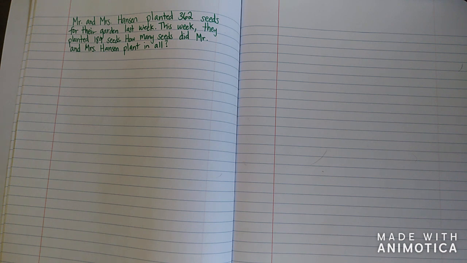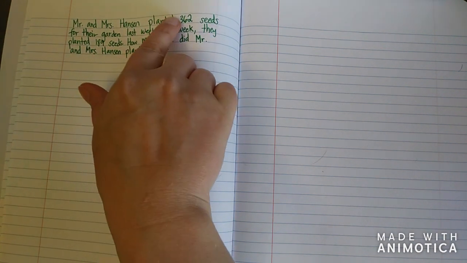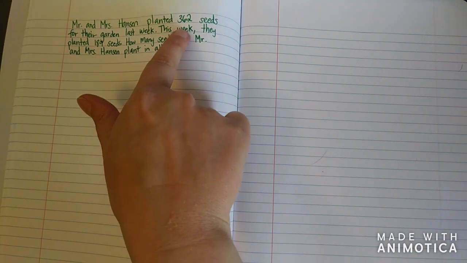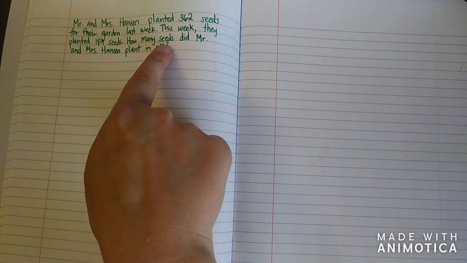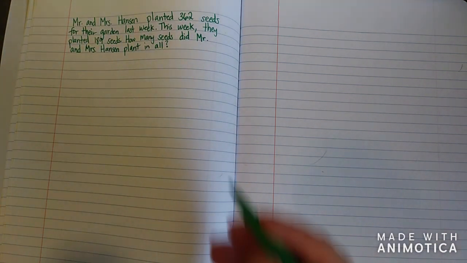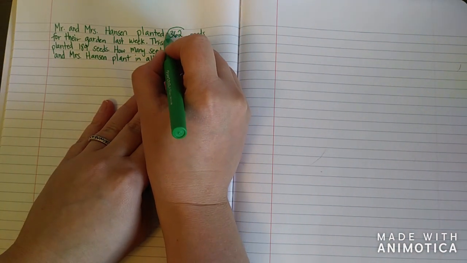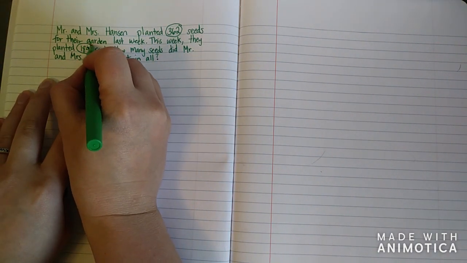Let's talk about some strategies we could use to solve this problem. So first, we're going to read the problem. Mr. and Mrs. Hansen planted 362 seeds for their garden last week. This week, they planted 189 seeds. How many seeds did Mr. and Mrs. Hansen plant in all? The first thing we want to do is circle all of our key numbers. So we have 362 last week and 189 seeds this week.